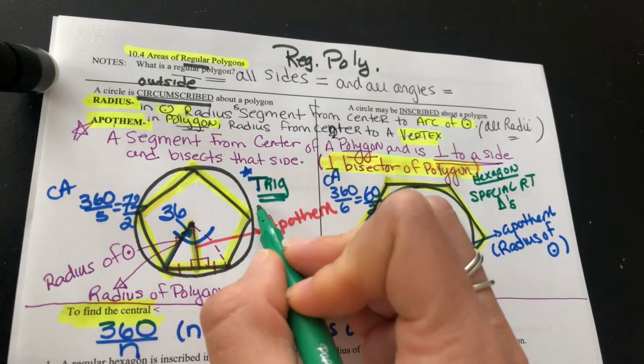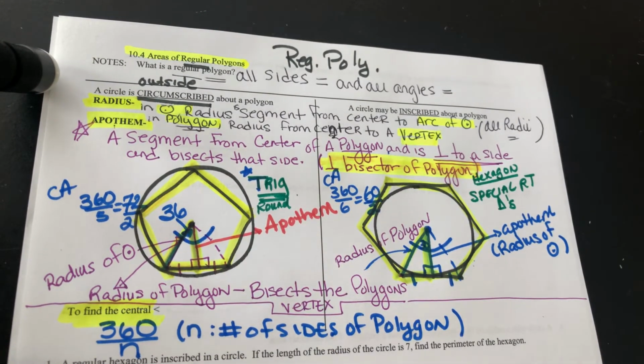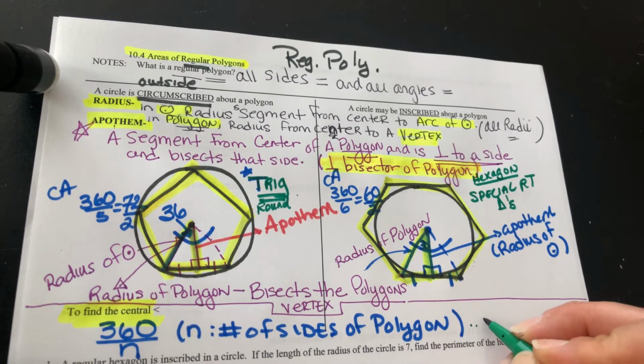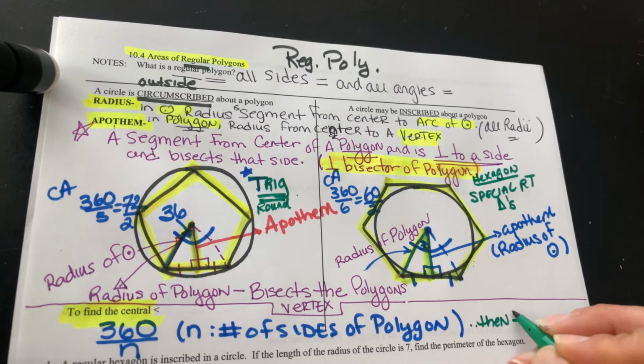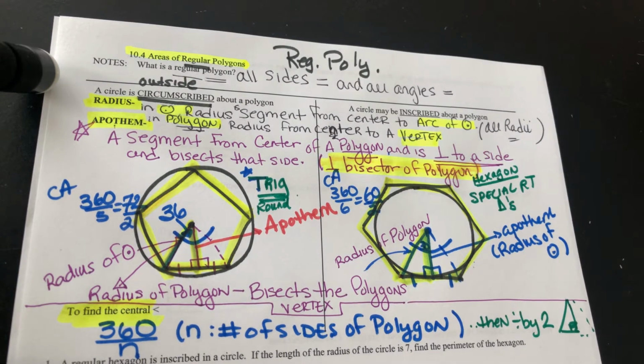Then I'll probably ask you to round when you're doing trig. Put a little side note: divide by 2, because you only want to work with one part of the triangle since you have the other part. Make sure you have all of that down.